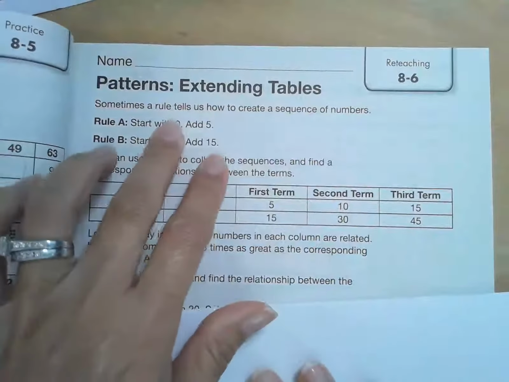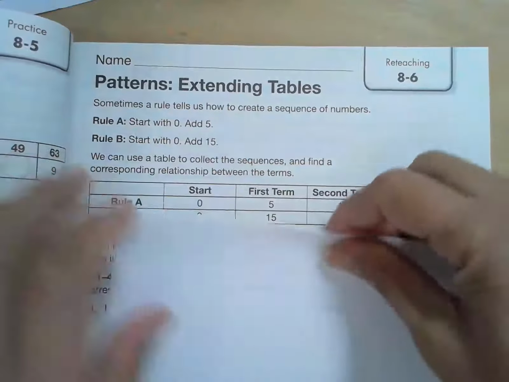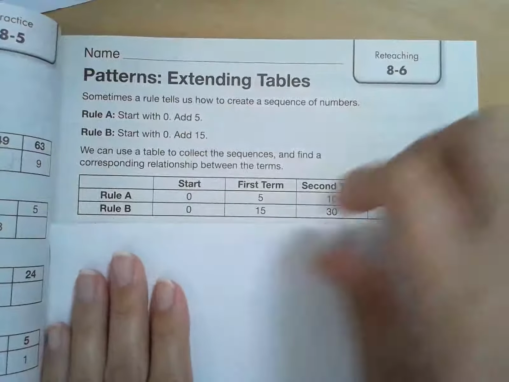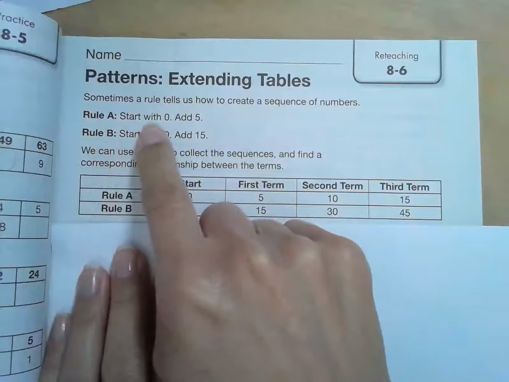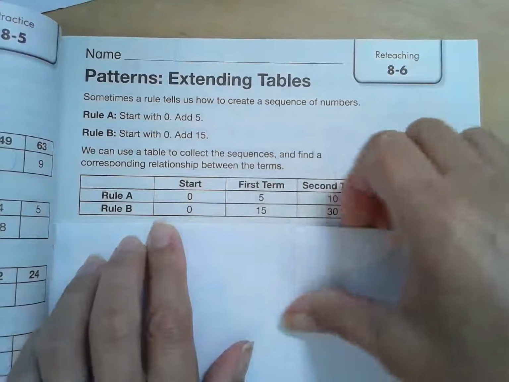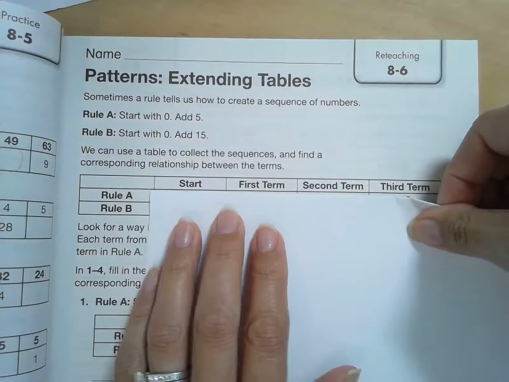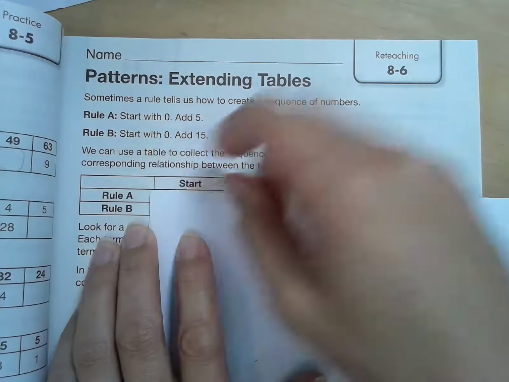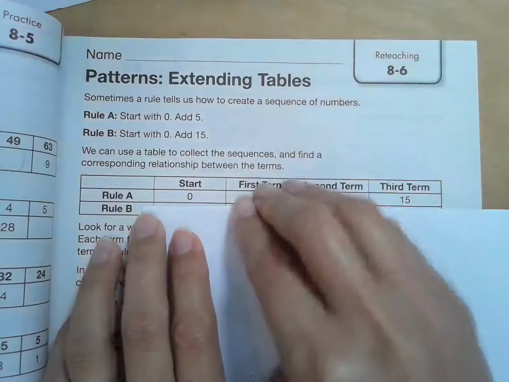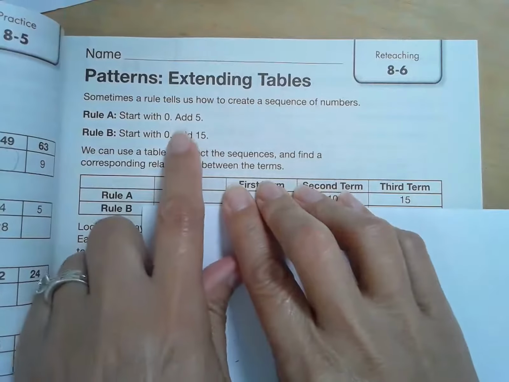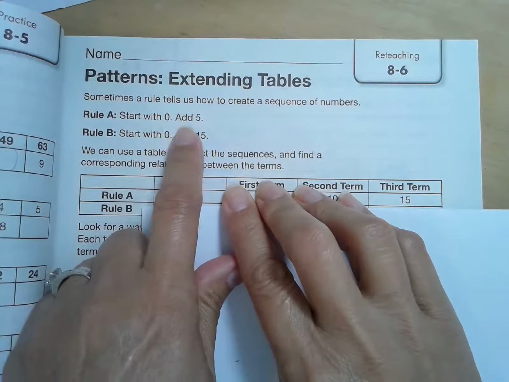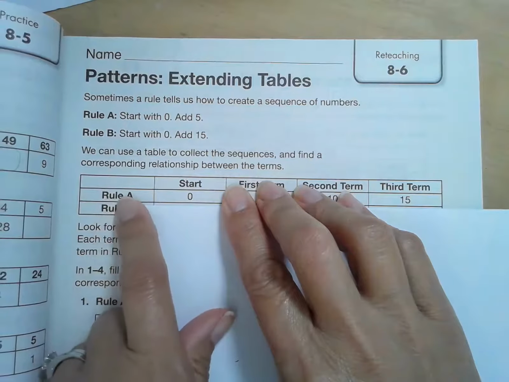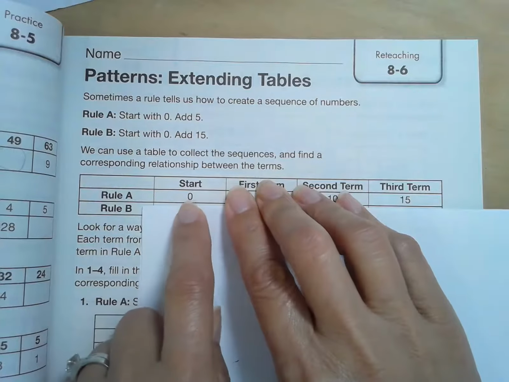So it says sometimes a rule tells us how to create a sequence of numbers. So rule A, it says start with 0. So even if I were to cover this information up, it's telling you with rule A, start with 0. So I'm going to start with 0, right? And then it says you're going to add 5. That is your rule. So your rule for A is to add 5 for each number.